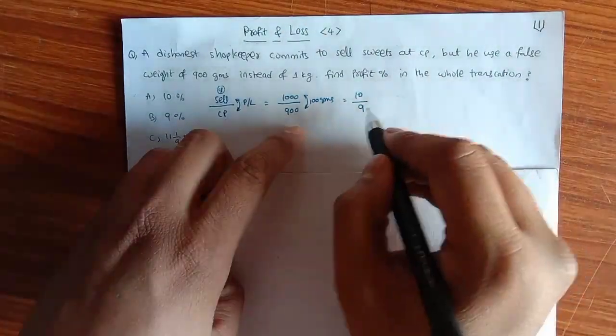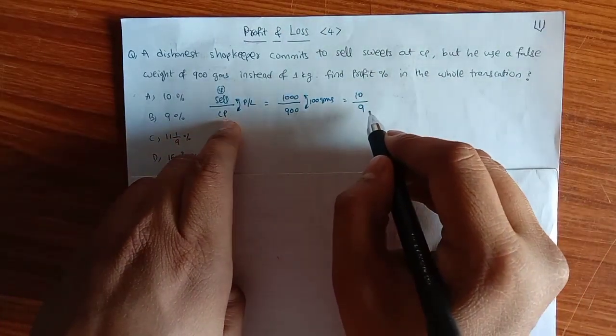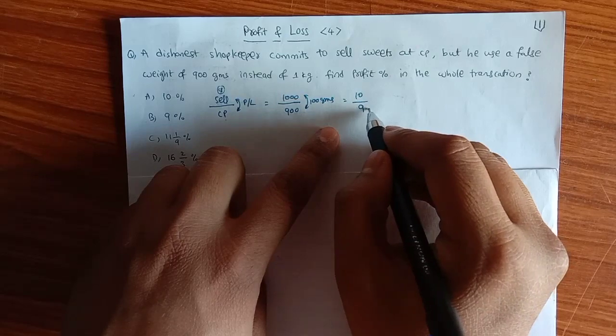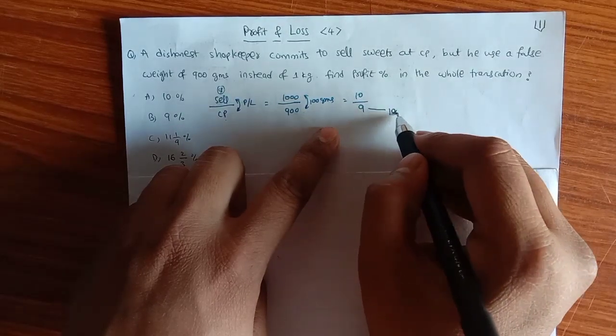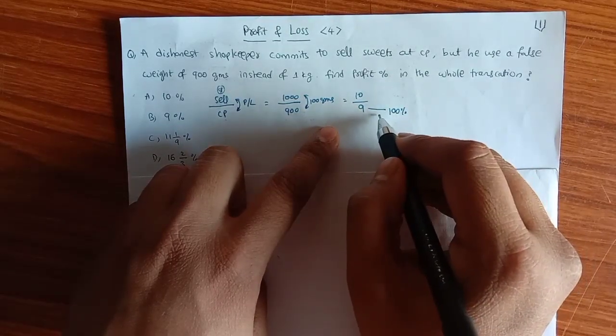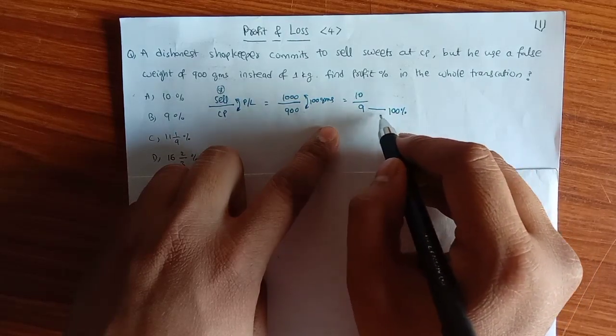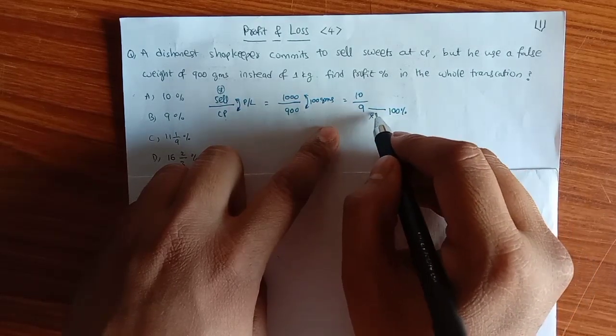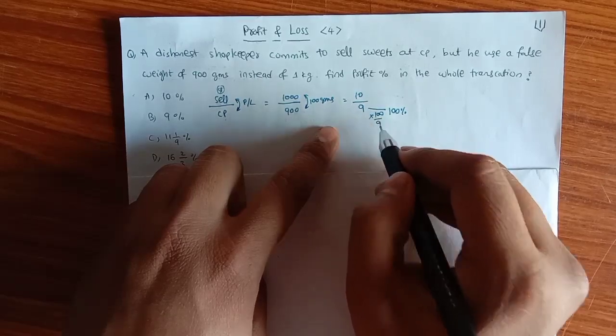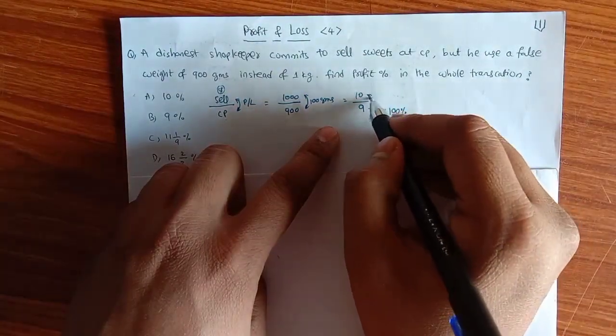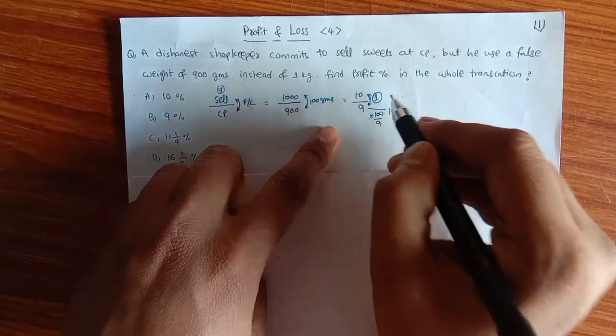Now make the CP denominator equal to 100 percent. In order to make this denominator 100 percent, we need to multiply 9 by 100 by 9. The difference is 1, which is the profit.